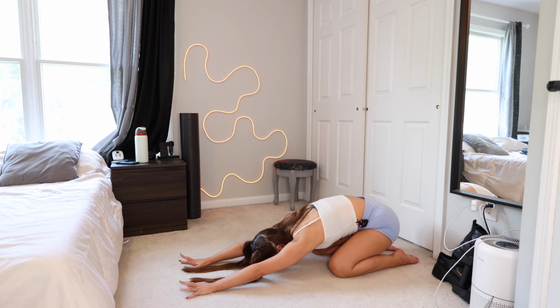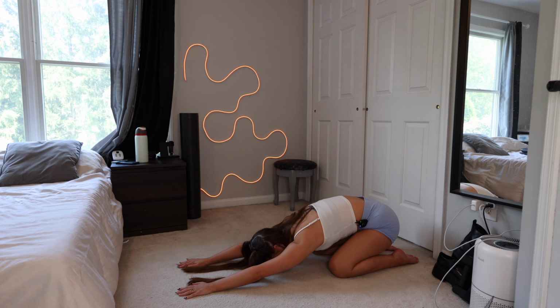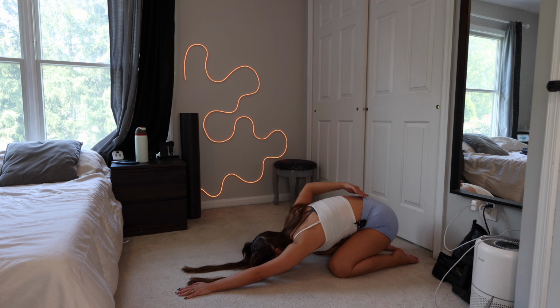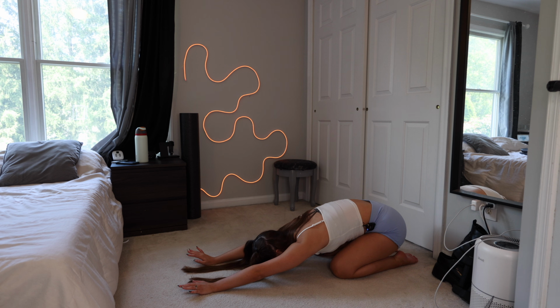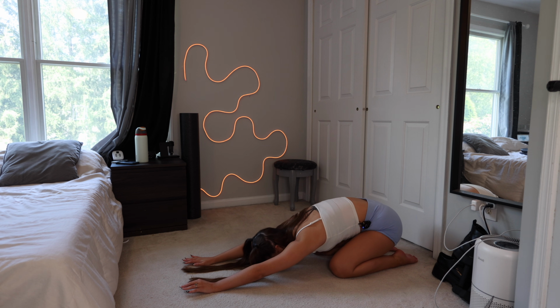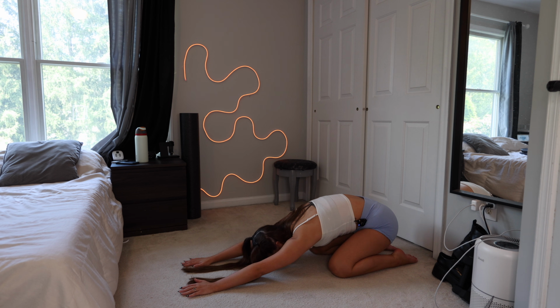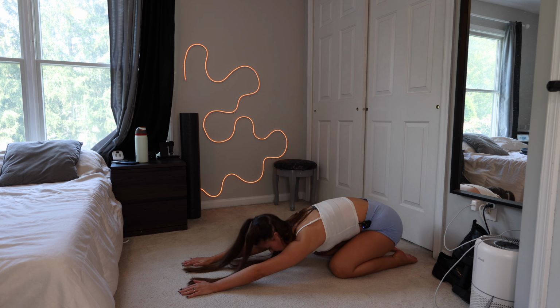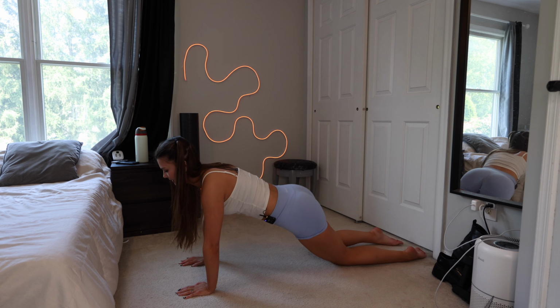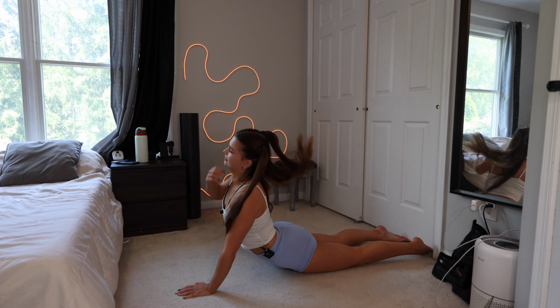Reaching your arms out as far away from your shoulders as you can. All right, really stretching, feeling the stretch in your lower back here. And if you would like, you can kind of rock from side to side to get into those hips a little bit. Good. And we're gonna come through and lay down on our stomach.